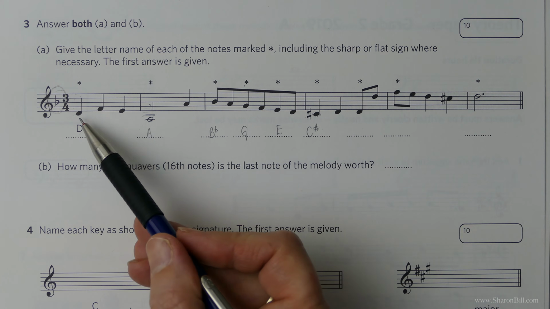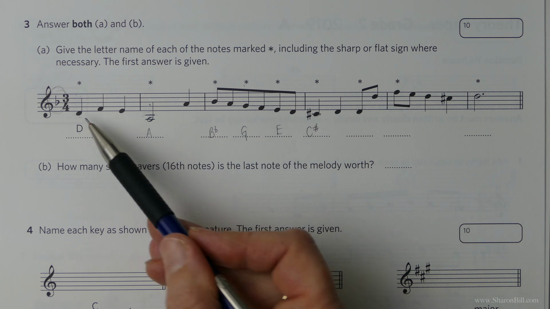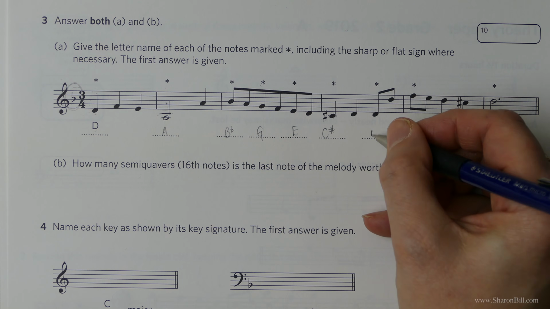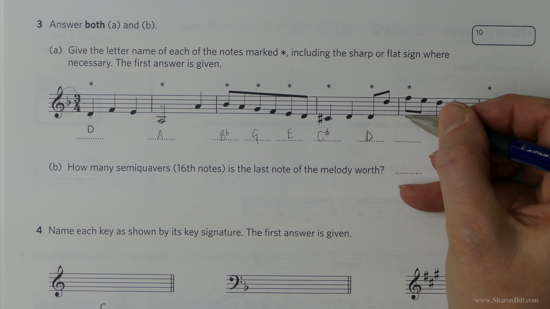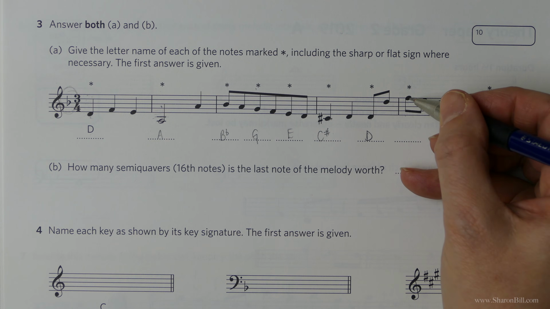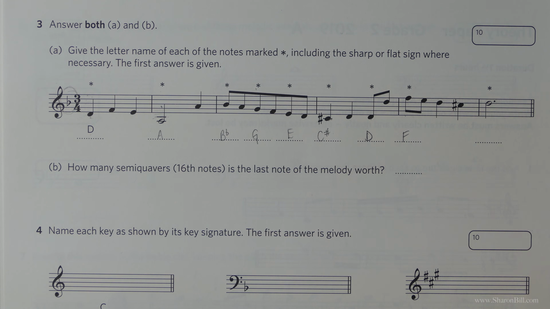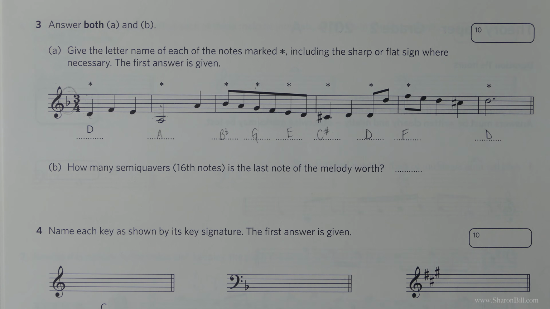Now here, look at this. They've given us this one. So actually we get that one for free if we're observant. And then here, every good boy deserves football, F. And then here, every good boy deserves D. So there we go, that's soon done.